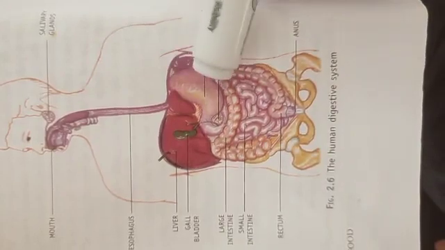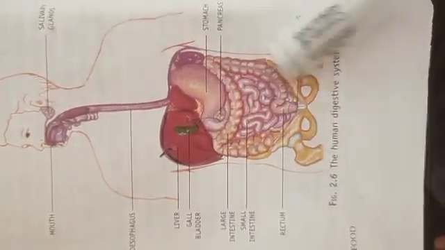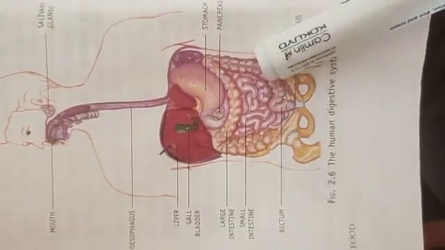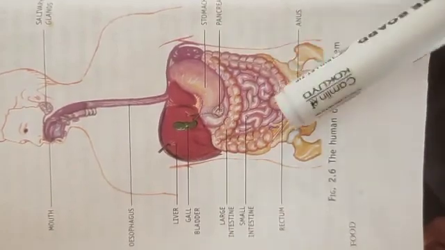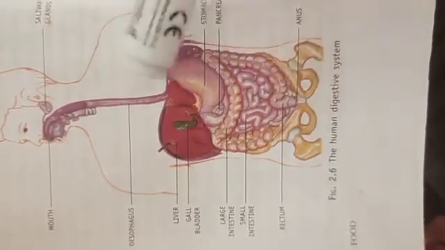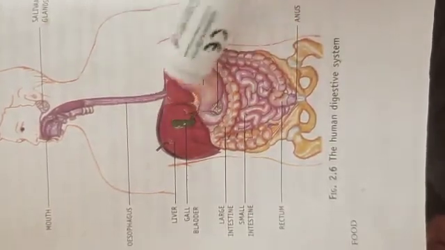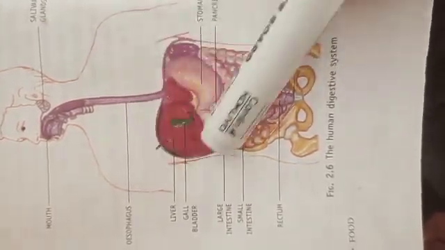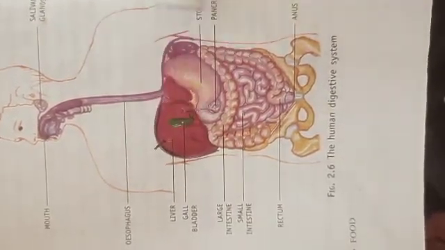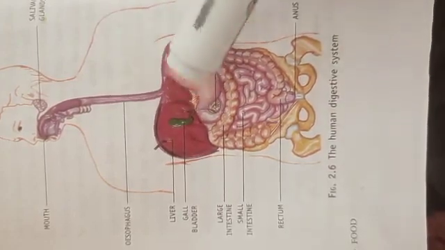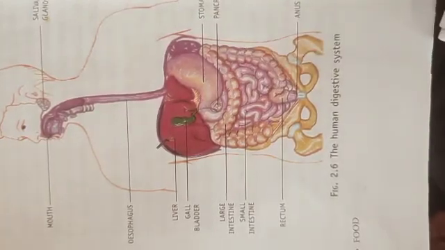Now, after digestion in the stomach, it goes into the small intestine. This one is the small intestine. The upper part of the small intestine is the duodenum. In the duodenum, two juices come. Bile juice comes from the liver. This one is the liver. This is the largest gland of our body. It contains the gallbladder. The gallbladder contains bile juice. This bile juice comes into the duodenum.